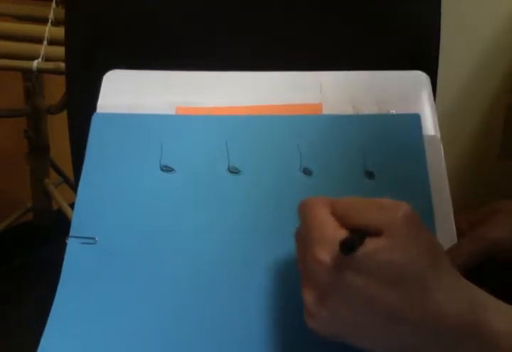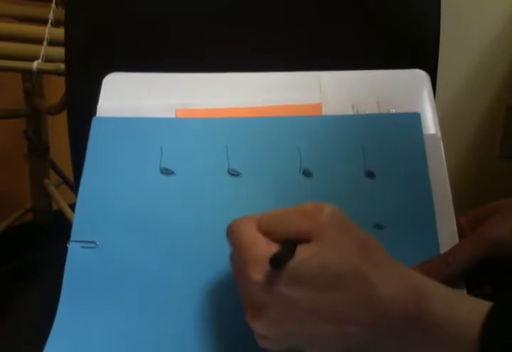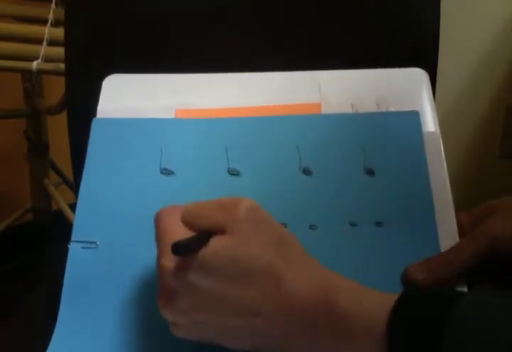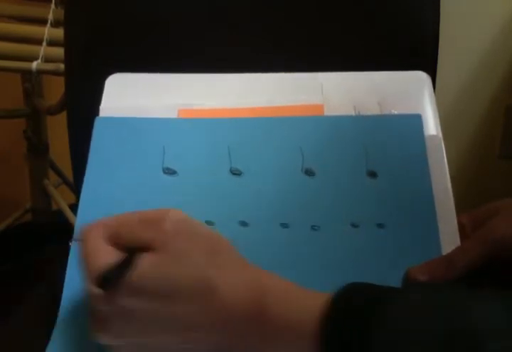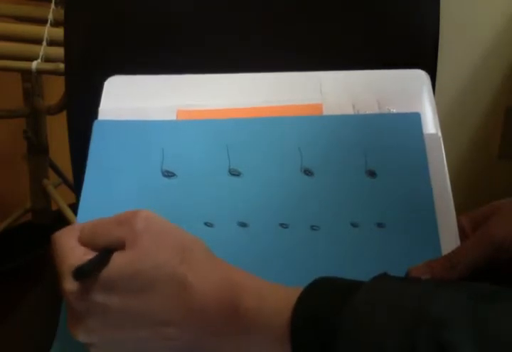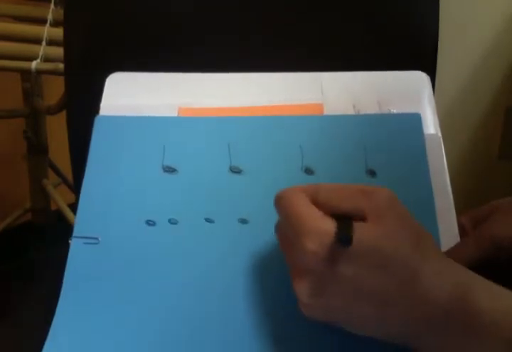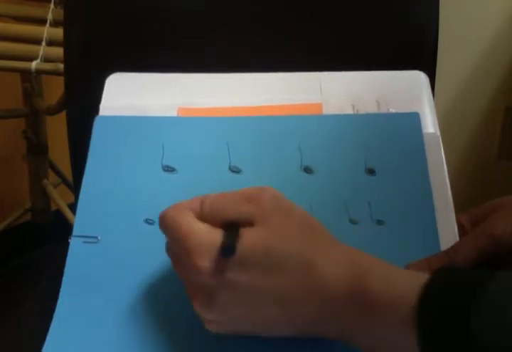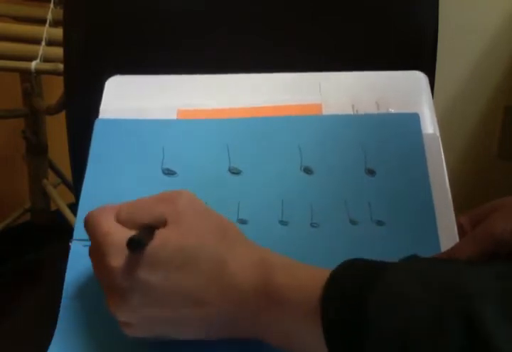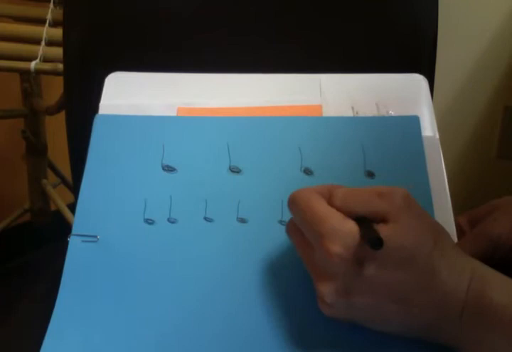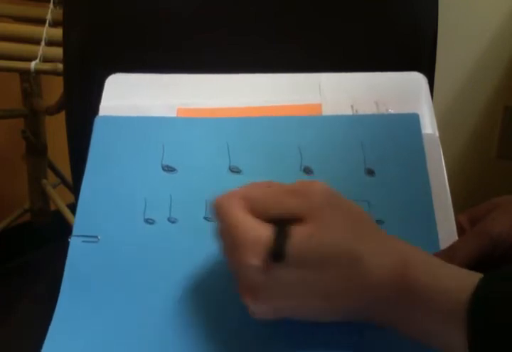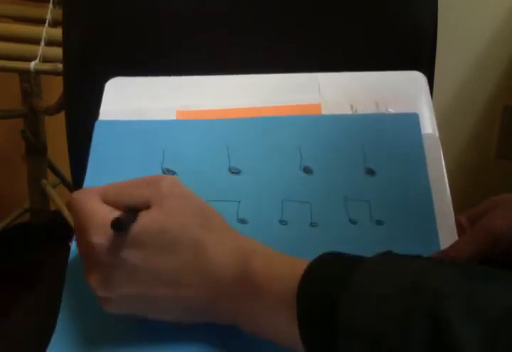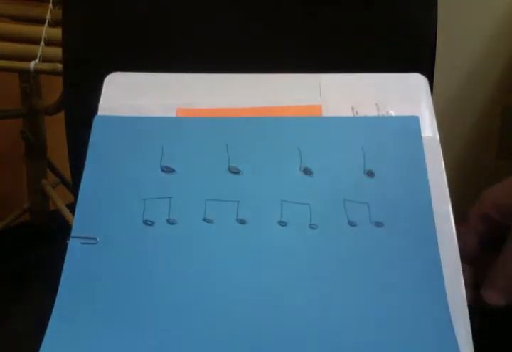Now the eighth notes, there's 2 of those for every quarter note. And the way you can tell the difference between an eighth note and a quarter note is that, see, they look almost just the same, don't they? The only difference is that these are connected together with a little bridge like that. Okay, so that's what eighth notes look like.